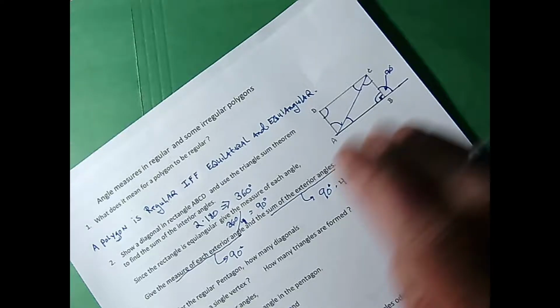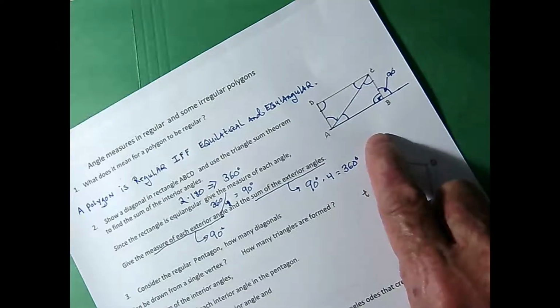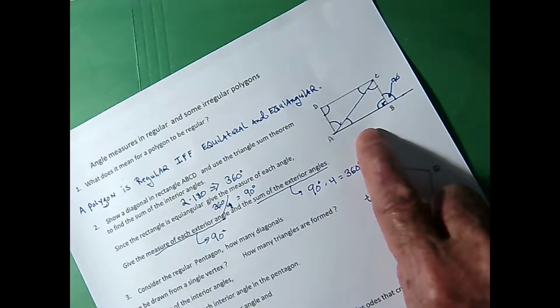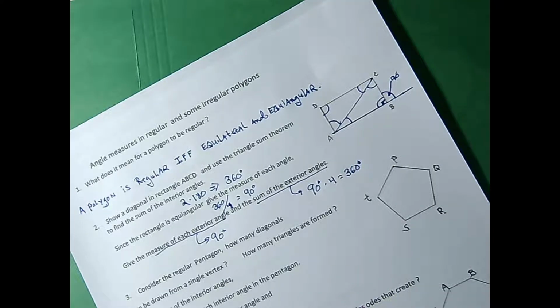So, we were talking about regular and irregular polygons. Is this a regular polygon? It is equiangular, but it's not equilateral. So, no, this rectangle is not a regular polygon. In fact, the only regular quadrilateral would be a square. But here's a regular pentagon. Let's play with it for a minute.